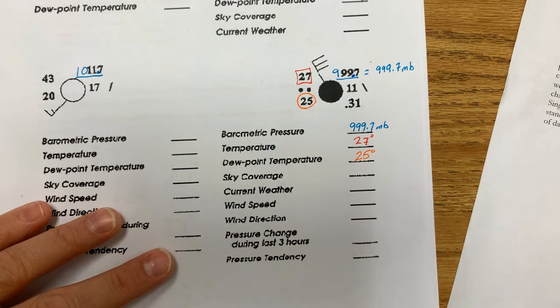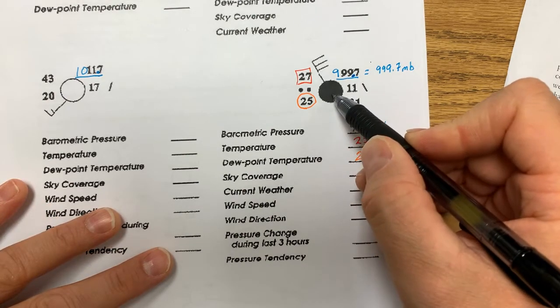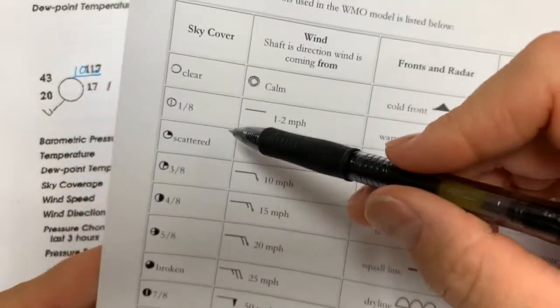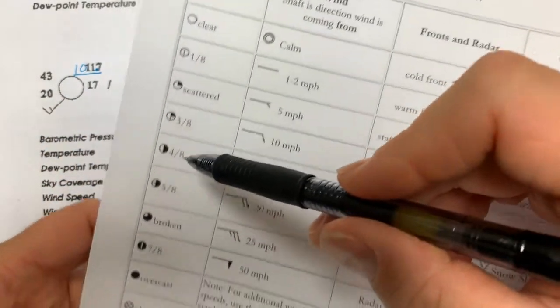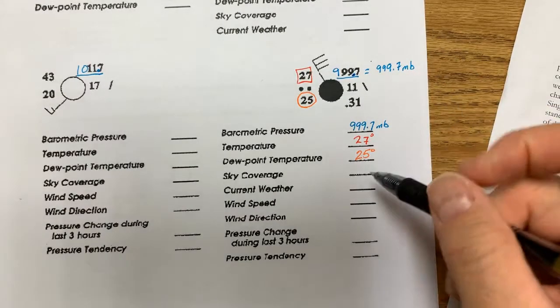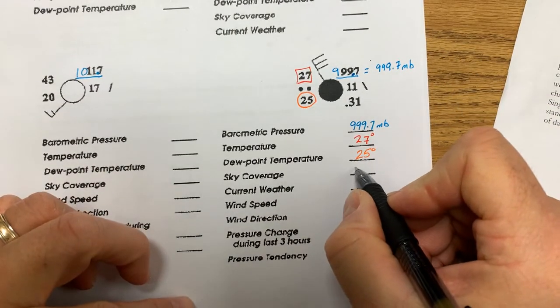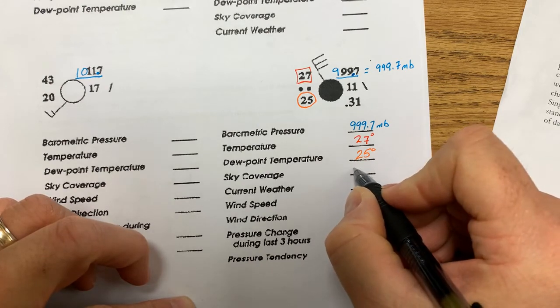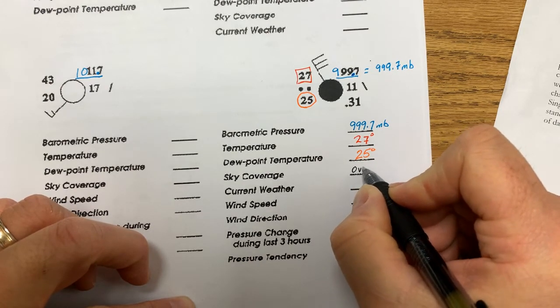The sky coverage here, if we go back to our paper that shows us the sky cover, you can see that this would be overcast. So we would put overcast, or you could put 100%. We're going to go ahead and put overcast.